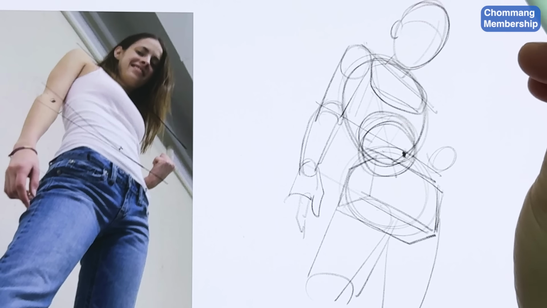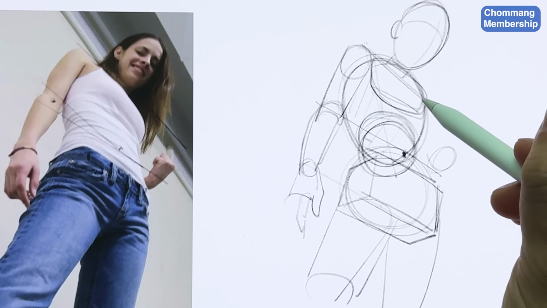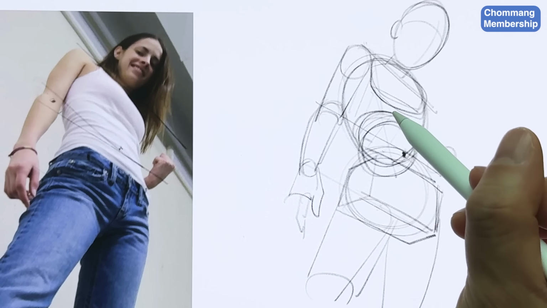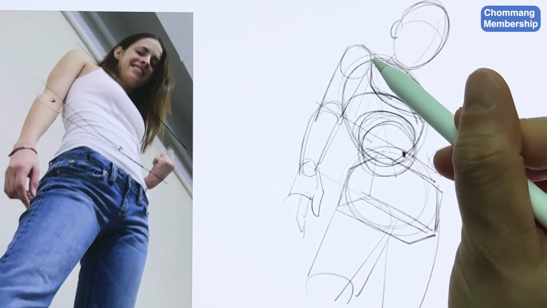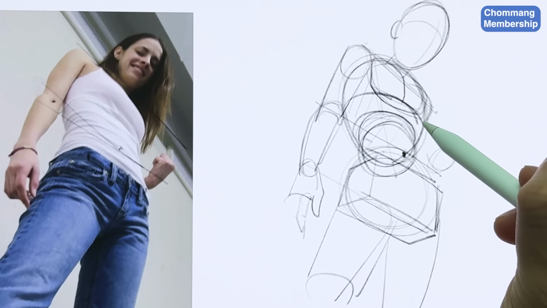When drawing the breast contour, I drew it roughly earlier. But since we are looking from below, you can draw the breast to match this curve. You can draw the breast to match here.